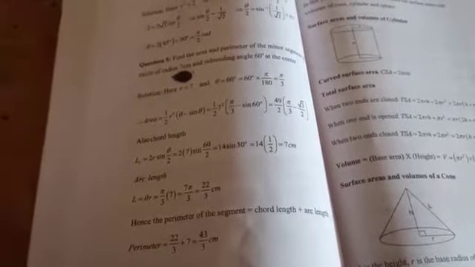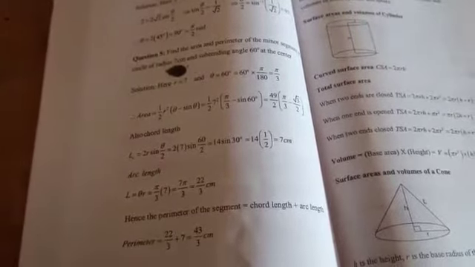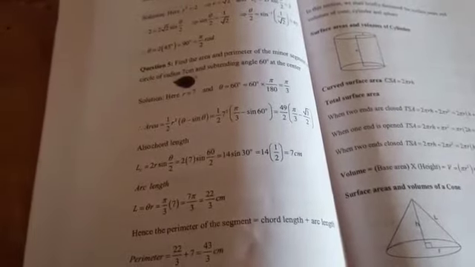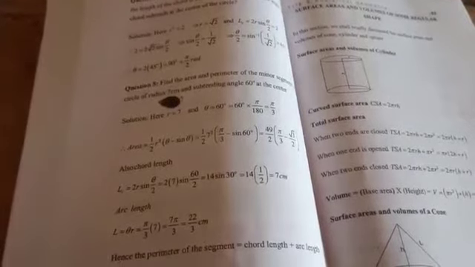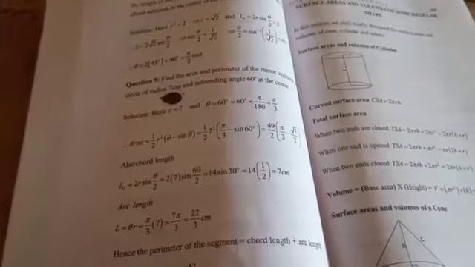The area of the minor segment is given as half R square into theta minus sin theta. That gives half, our R is 7 square, into pi over 3, subtending an angle 60 degree at the center, our angle is 60 degree, which is pi over 3. So half 7 square into pi over 3 minus sin 60 degree. If you simplify that, that gives 49 over 2.